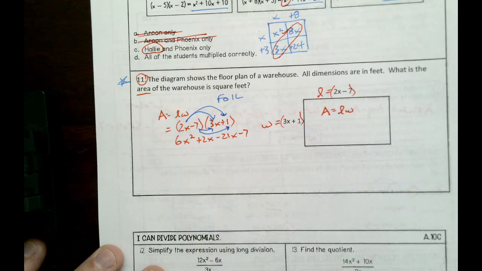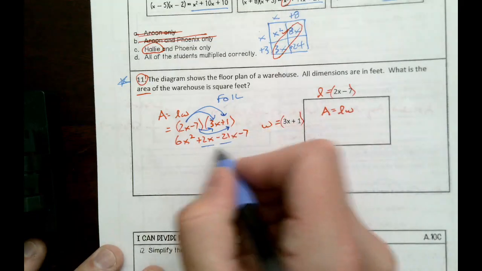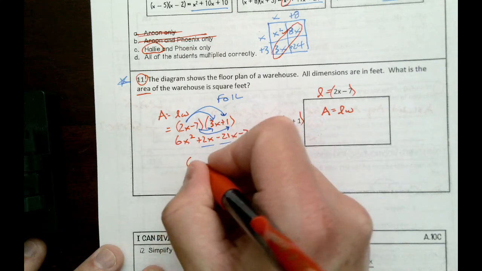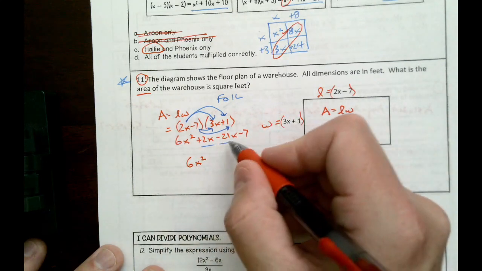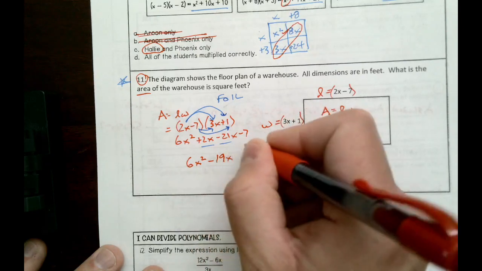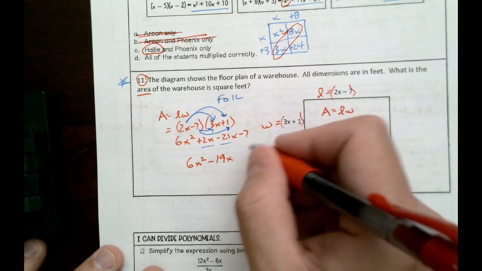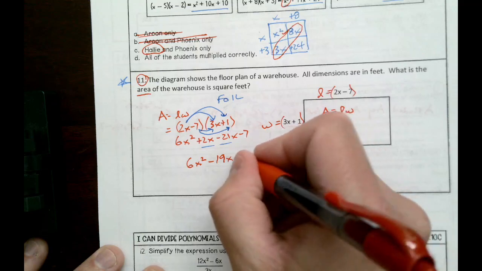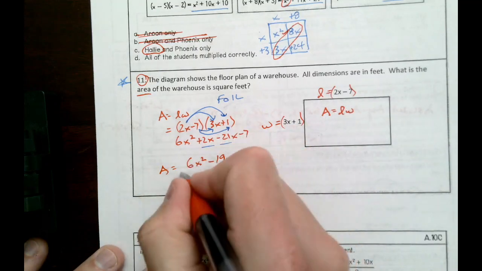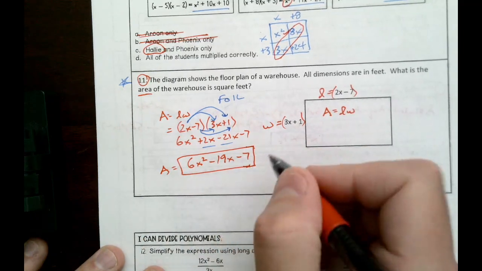And so just like always when we FOIL this, the middle 2 tend to be the ones that combine. So the 6x squared stays 6x squared. 2x minus 21x, if you need Desmos, use it, but it's a negative 19x. Sorry, I've got a cold right now. And then I put negative 7 here as the last term, and this would be the area of this warehouse. So hopefully that helps you out.